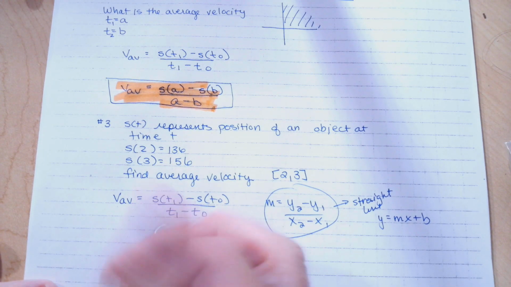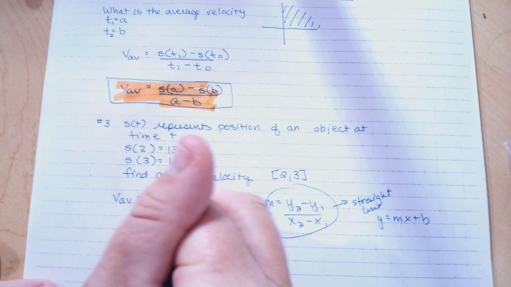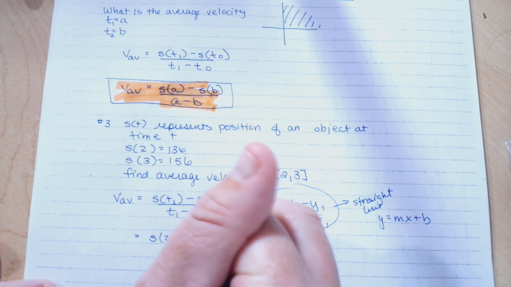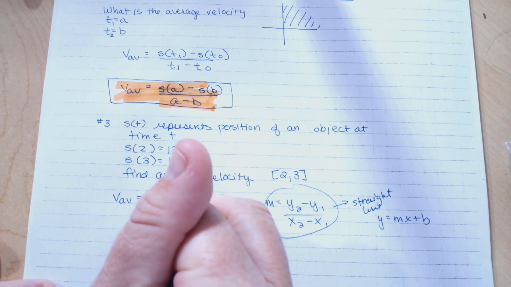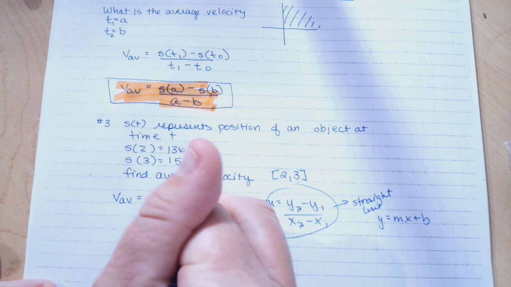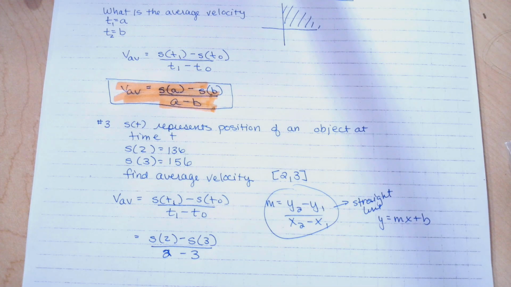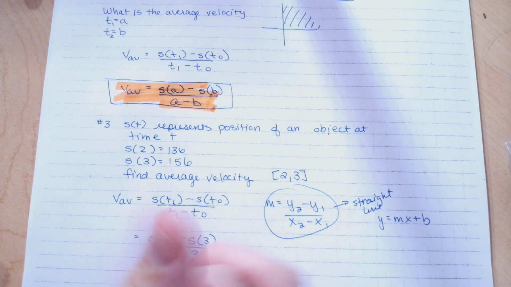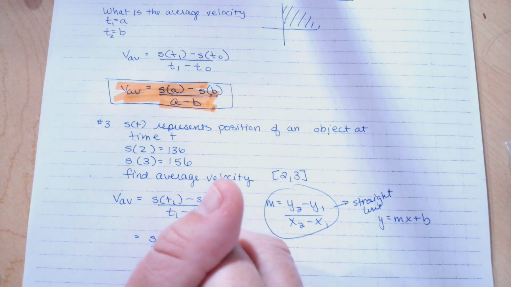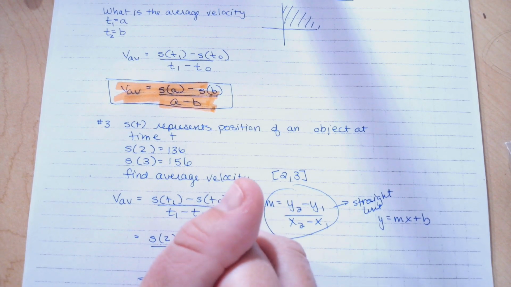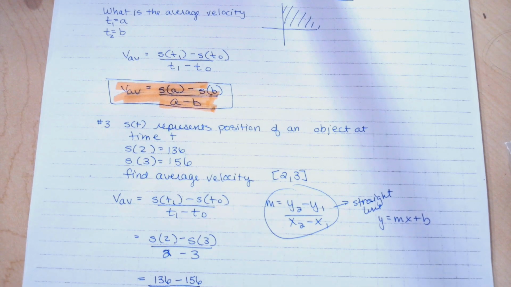So we're going to need our s of 2 minus our s of 3, over 2 minus 3. And so what is that? Our s of 2 is 136, minus 156, over 2 minus 3.